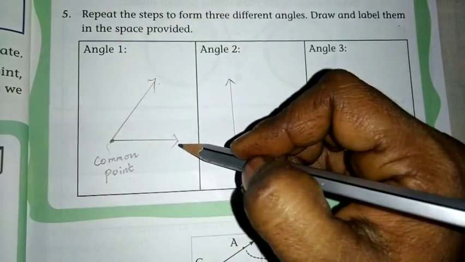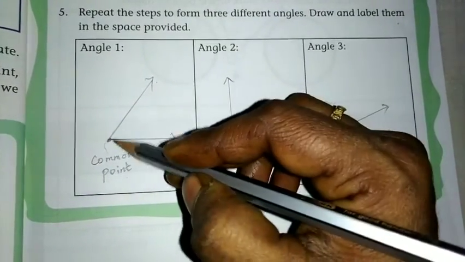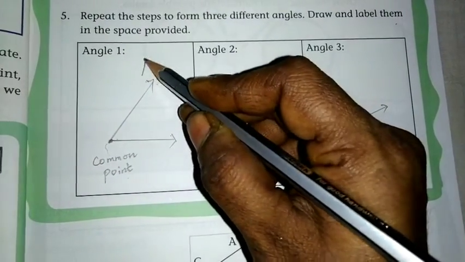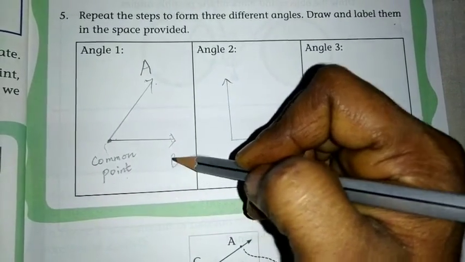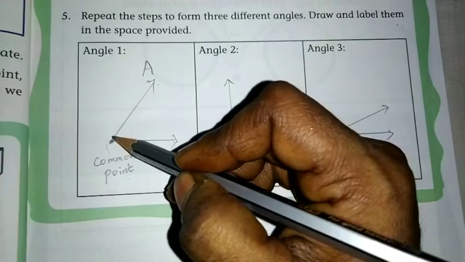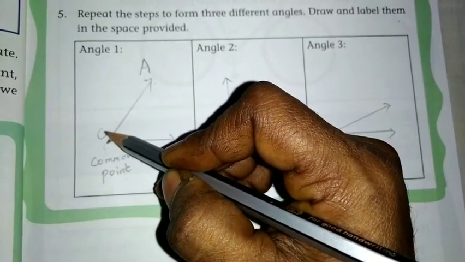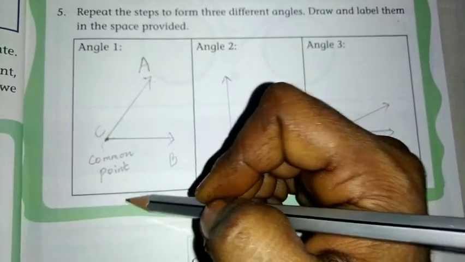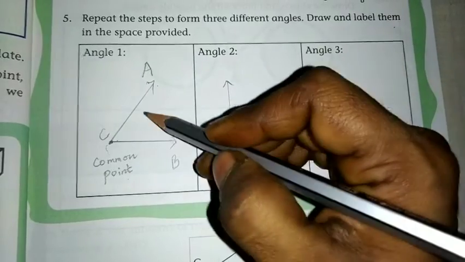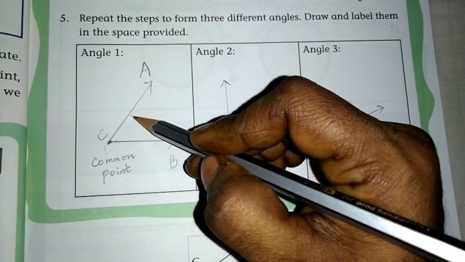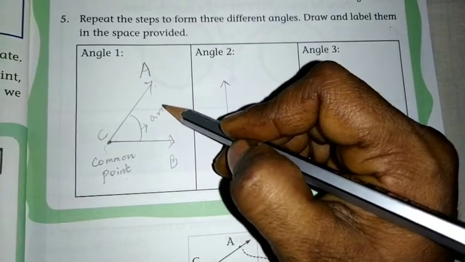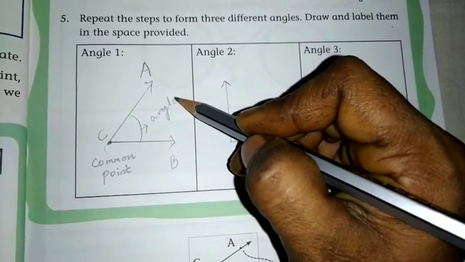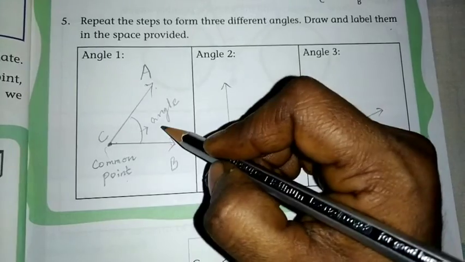From the common point, I have drawn two rays. First ray is considered as A and second ray is considered as B, and the common point is denoted as C. Where the angle arrives between the ray A and B. Between the ray A and B, we get the angle. This is the space which we have to shade.